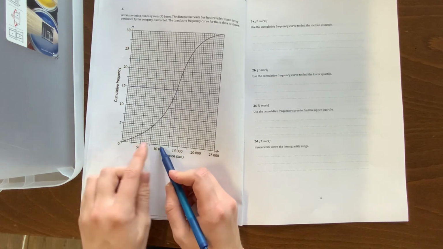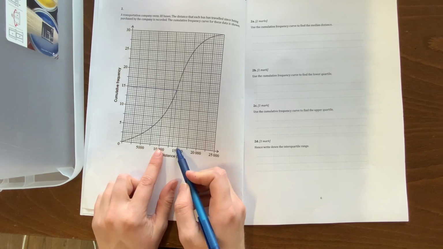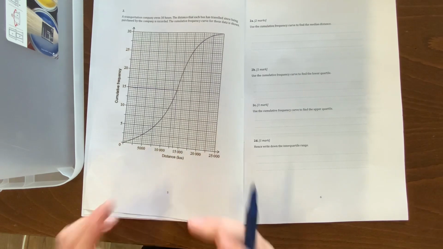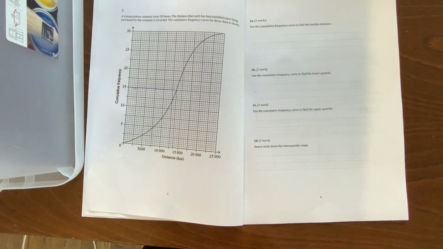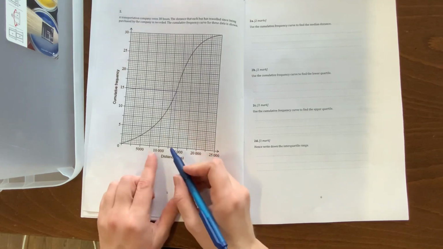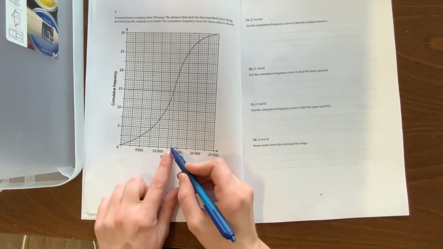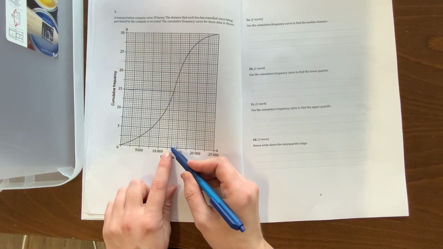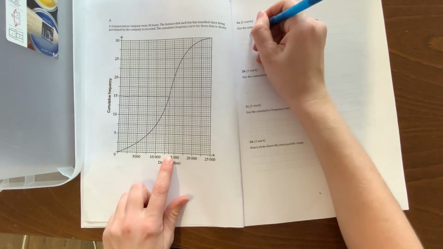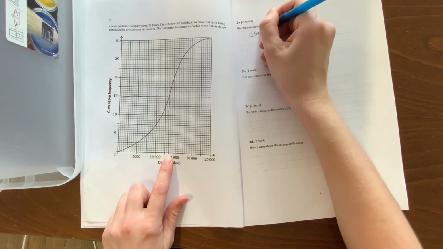So there are 10 little boxes there, but it's covering 5,000 with those 10 little boxes, which means each little box is going to be worth 500. So if I count it up, I've got 10,000. This is going to be 12,500. And then by the time I'm 2 more boxes on, that is 13,500.